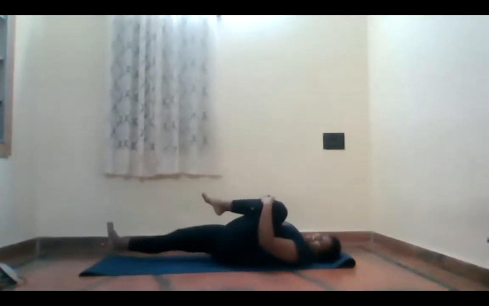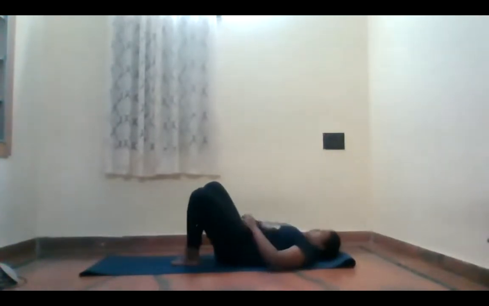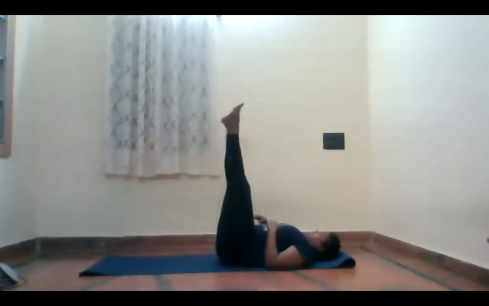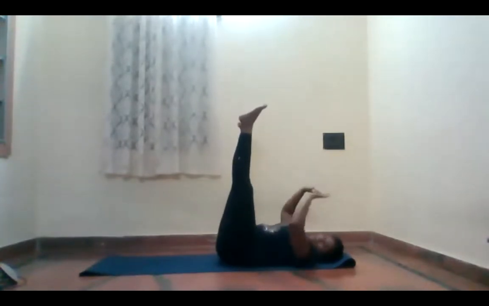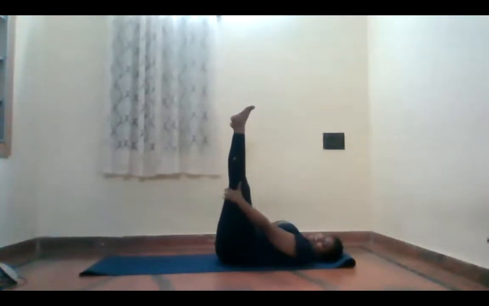Release the right leg flat down. Hug it in and stay. 3, 2, and 1. Slowly release. Okay. Now just take both your legs up at the ceiling. You can do it without your hands, or if you want support, you can just hold on to the back side of your leg.